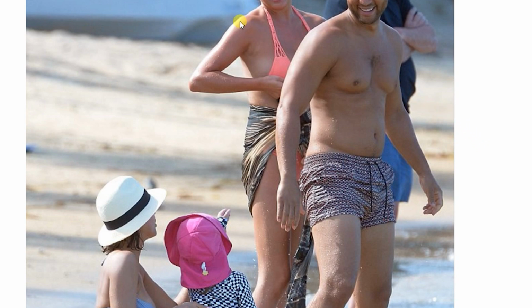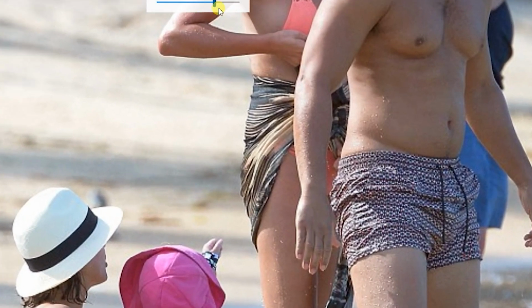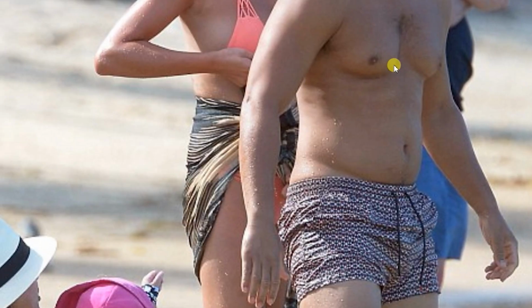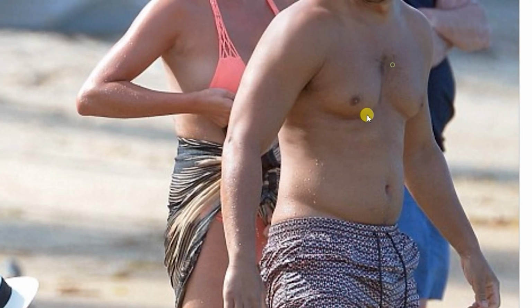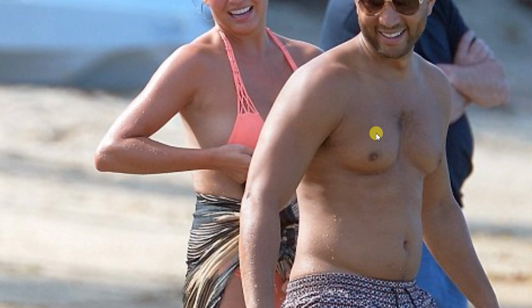You can see right there, that is the chest of a female. The mammary glands of a female who's designed to give breast milk when she is pregnant or giving birth or gestating, okay? So this is the chest of a female. It's not the chest of any man, as you can see right here.